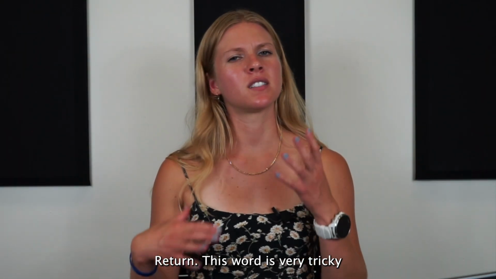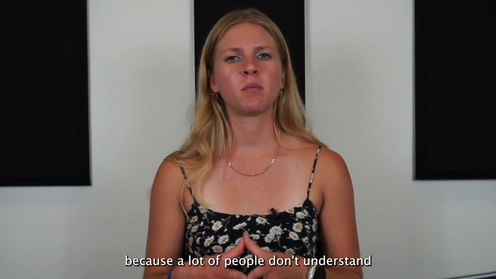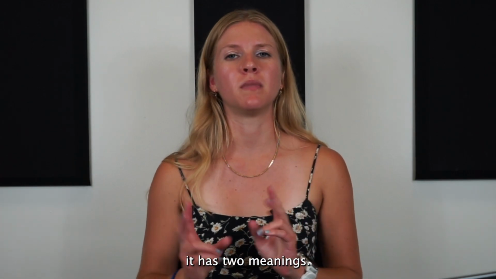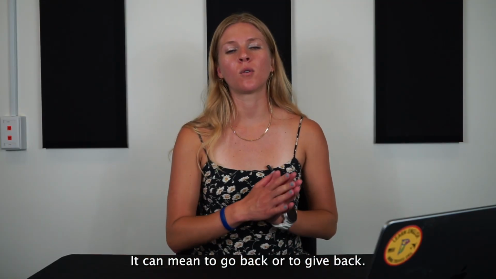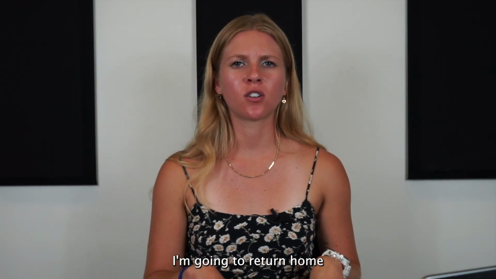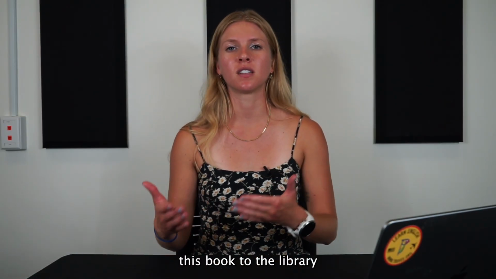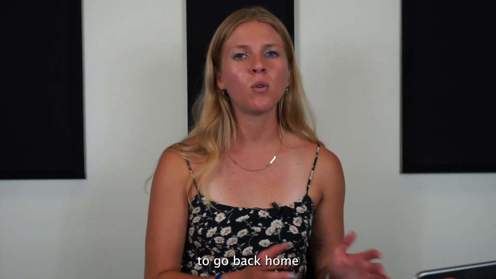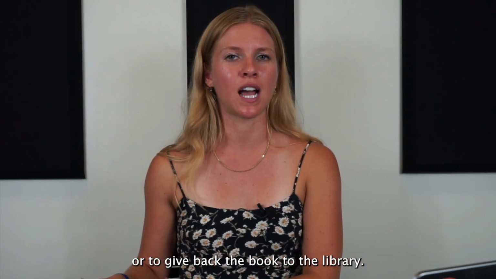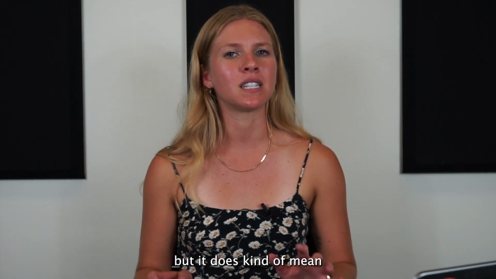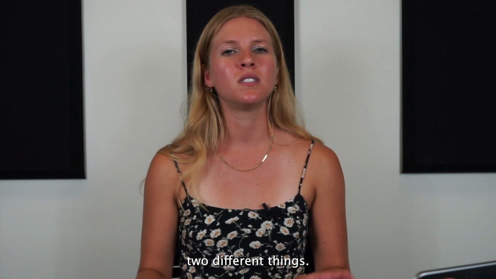Return. This word is very tricky because a lot of people don't understand it has two meanings. It can mean to go back or to give back. I'm going to return home after I go to work today, or I'm going to return this book to the library. To go back home or to give back the book to the library. It's spelt the same, but it does kind of mean two different things.